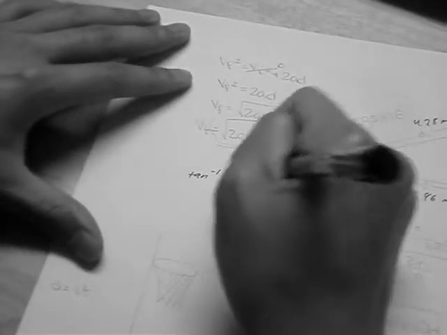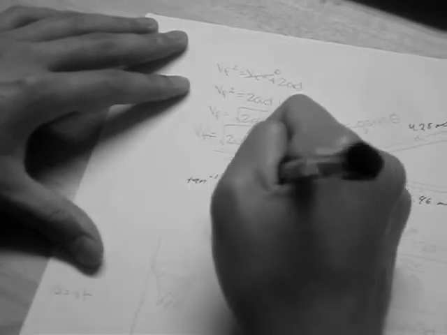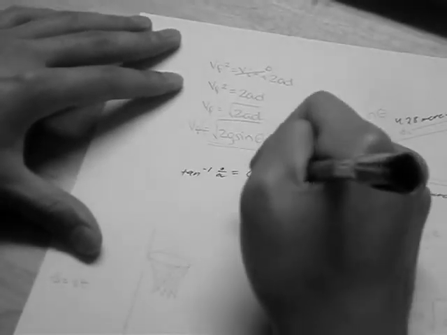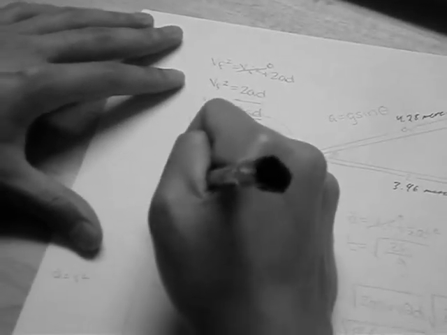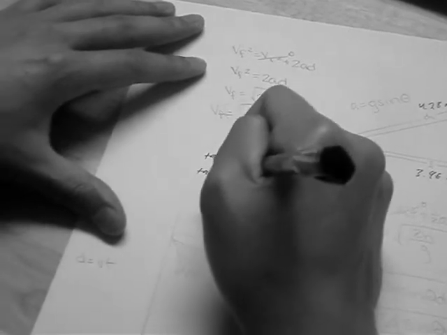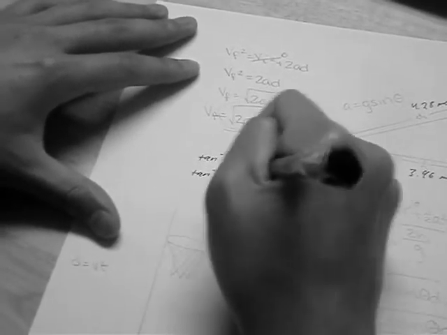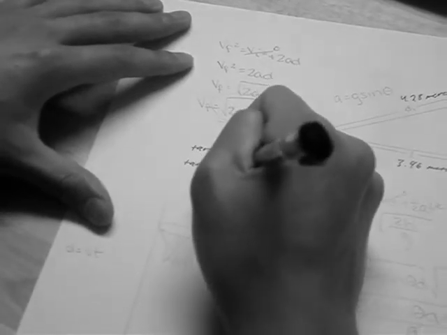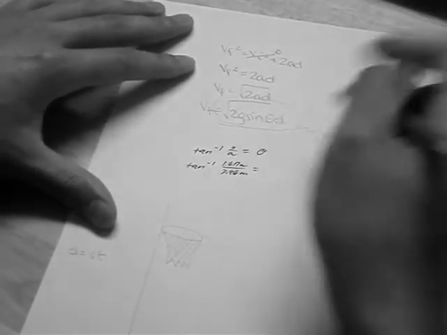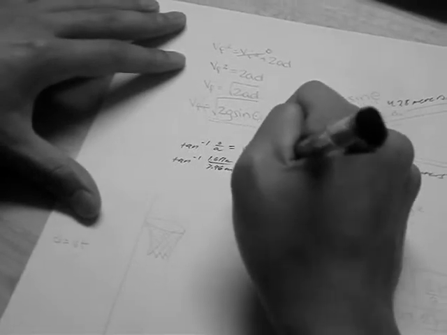Then, by using the equation inverse tan of opposite over adjacent, that is equal to theta. And theta, by plugging in the numbers, is equal to 22.2 degrees.